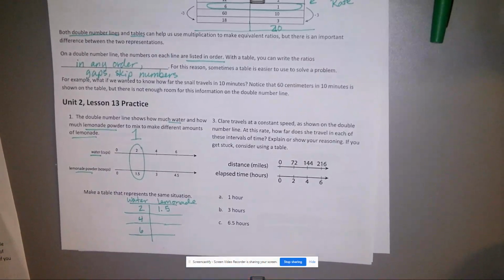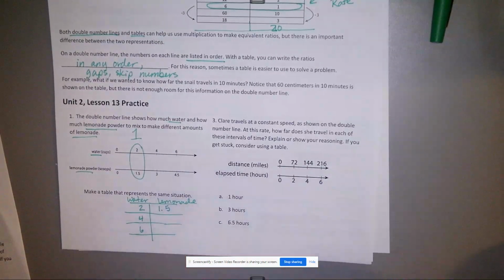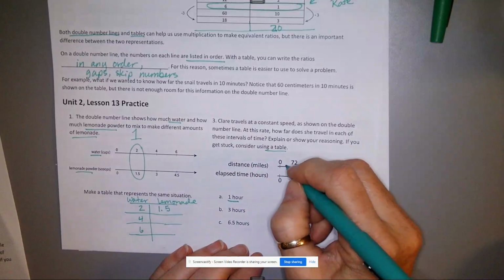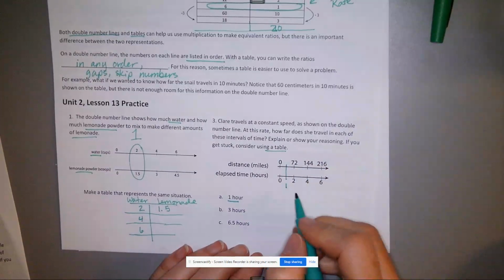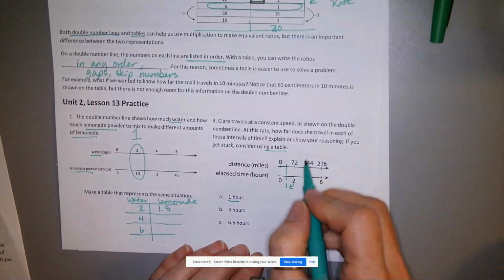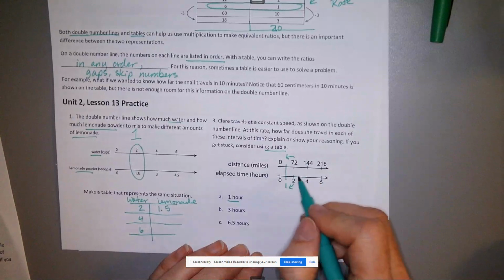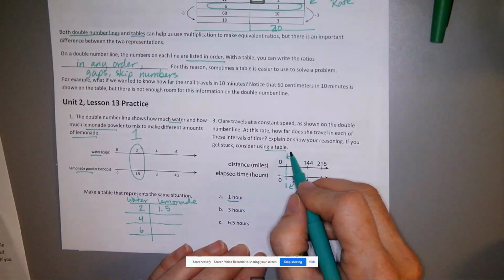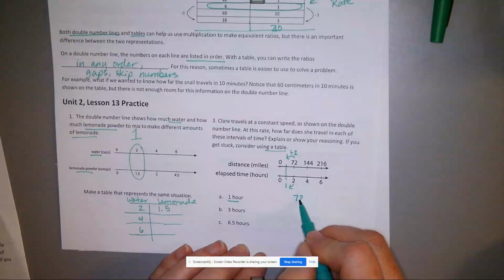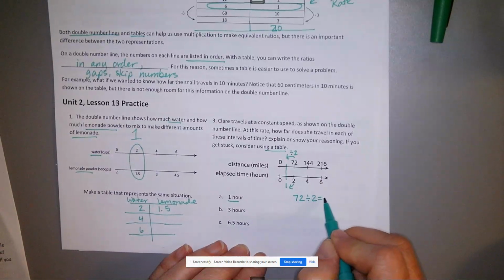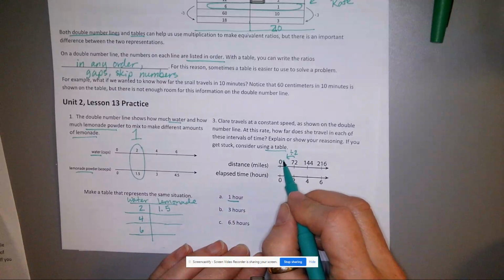For number 3, Claire is going at a constant speed as shown on the double number line. At this rate, how far does she travel in each time frame? So you could use your double number line. You could also make a table. For that 1 hour, I'm going to have to go right here. And then I need to think, how do I turn a 2 into a 1? I have to do the same thing to 72. Once I know that, so for example, I'm going to do 72 divided by 2, and I'm going to find out that answer is 36.